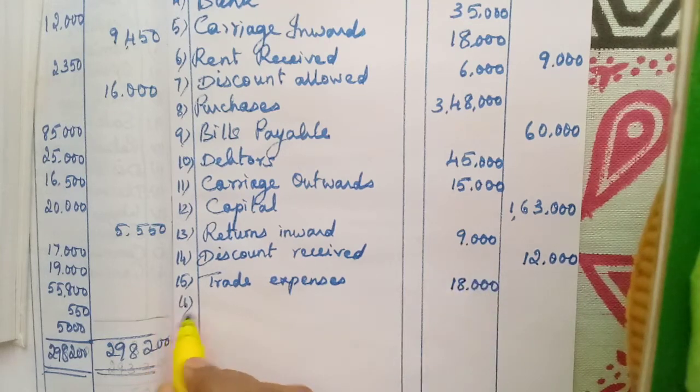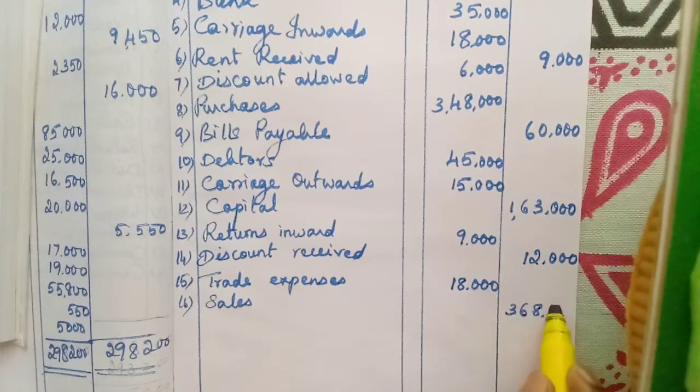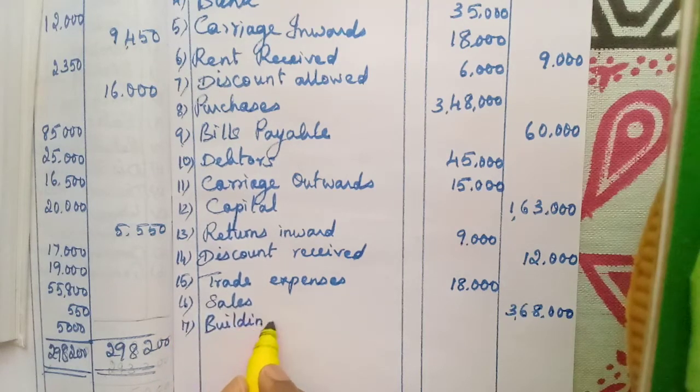Sales. Sales revenue income credit 3,68,000. Building. Building asset debit 1,14,000.